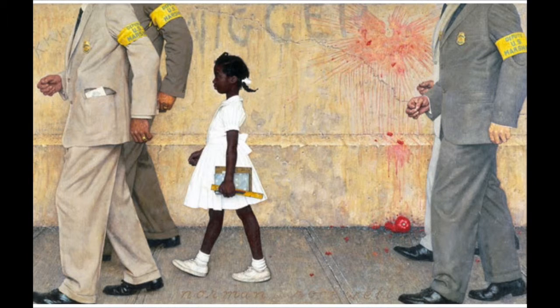The story behind this artwork consists of a young girl walking on her way to the first day of school. This was the first year in which they had integrated schools. There was a mob shouting obscenities outside of Frantz Elementary on this day as Ruby was being escorted by federal marshals. It was her first day of kindergarten and she was the only student in her class.